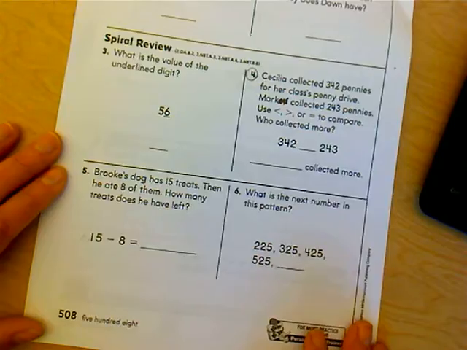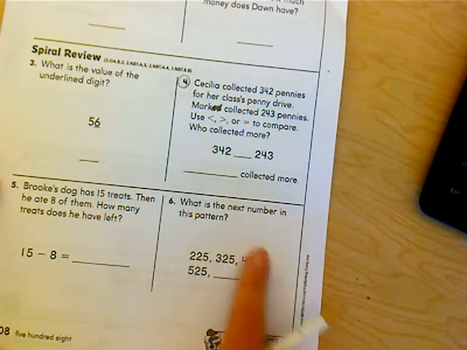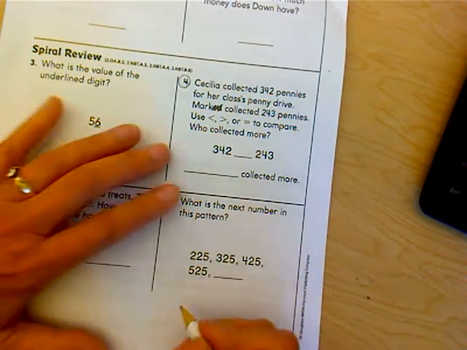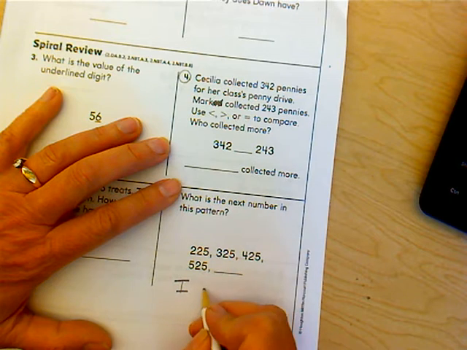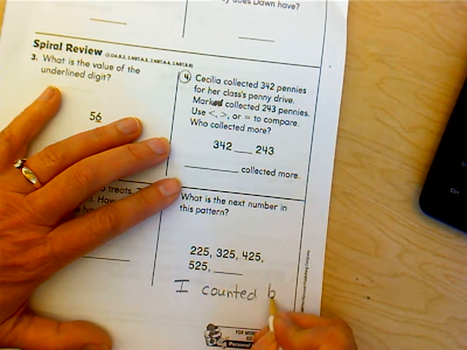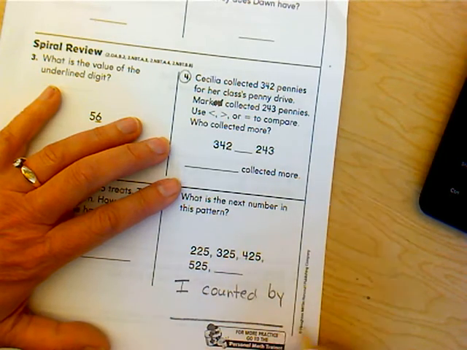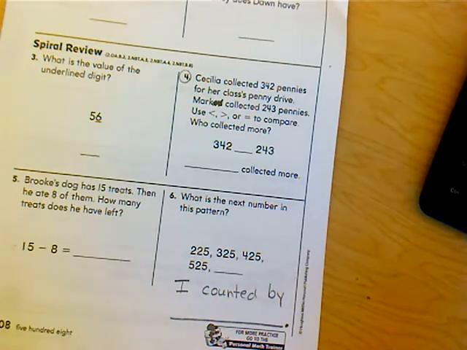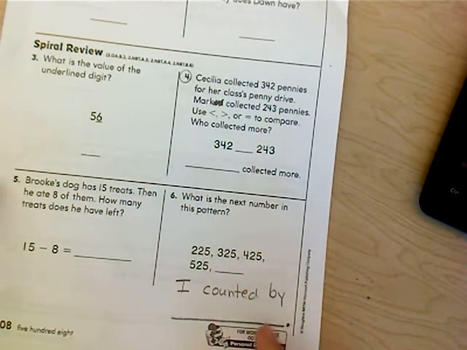Okay, then you have a story about Brooke's dog, and you have a counting pattern. I'd like you to also say, I counted by. What did you count by? Did you count by ones, fives, tens, hundreds, thousands? What did you count by in this counting pattern?